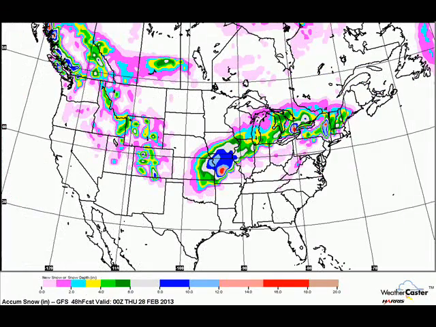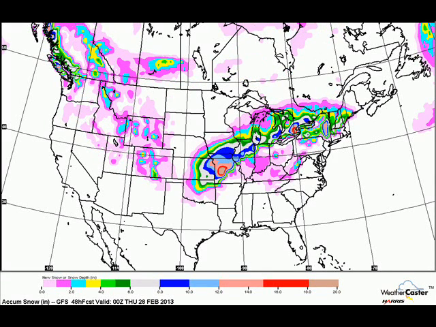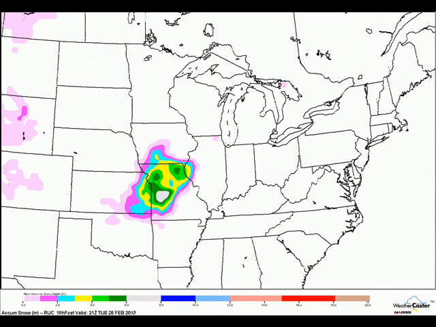And this is the 0Z GFS run. All of these are through 48 hours, or Wednesday evening at 6 o'clock. And you can see the GFS is a little too rambunctious with the snowfall. I don't think a lot of the state is going to get that much snow. And this is a different algorithm showing, well, the over-excitement of snowfall in the state. I don't think we're going to get this much snow. Probably just the southeastern quarter of the state seeing any significant snow.